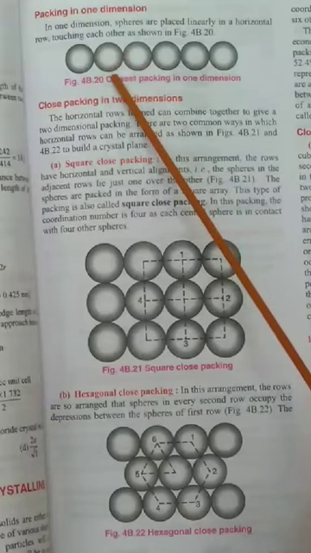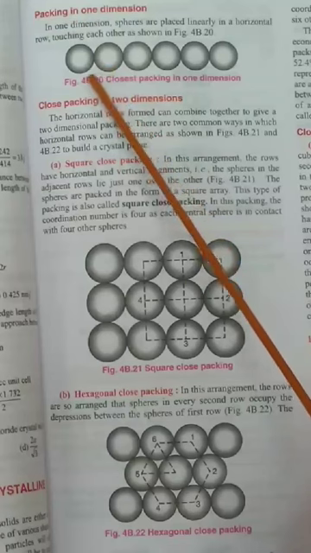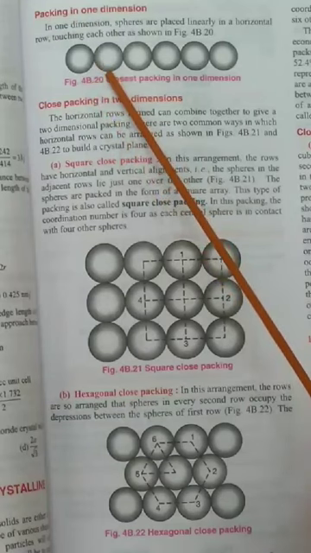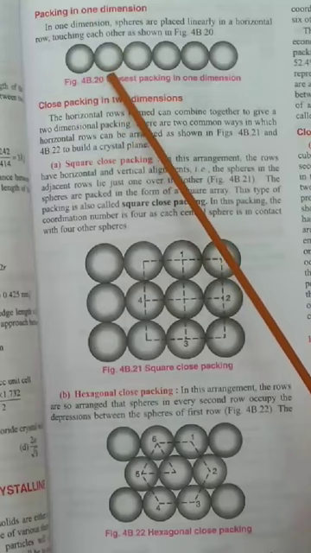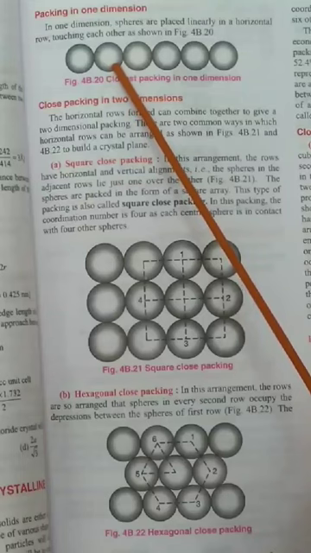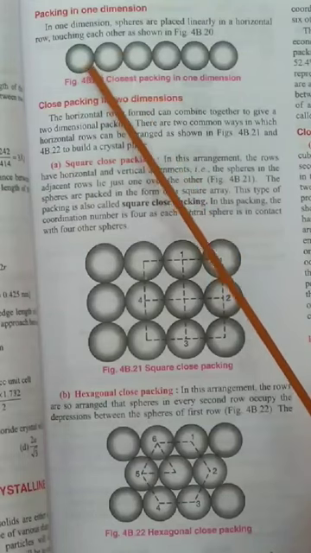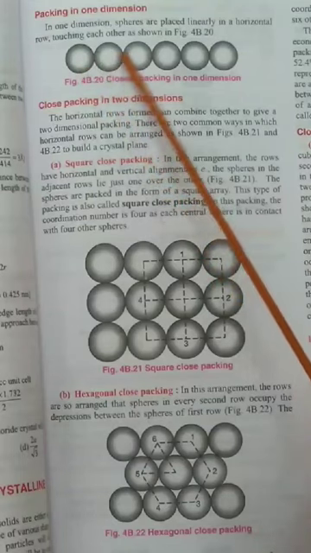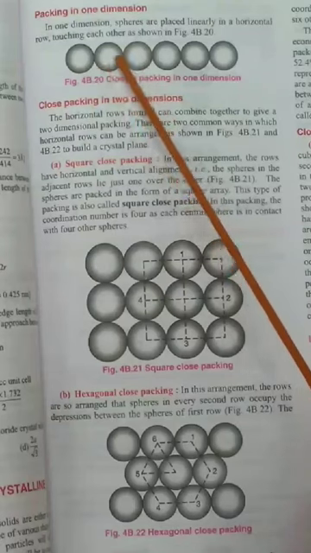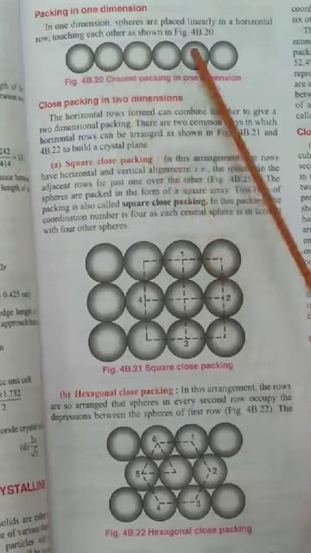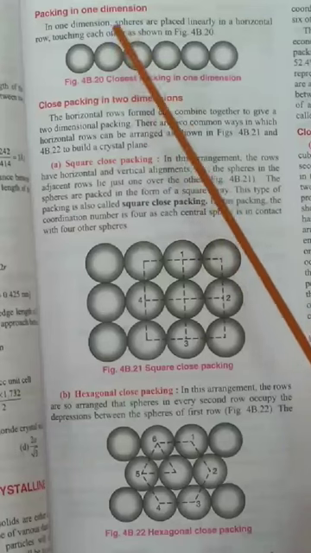Here coordination number means the number of nearest neighboring spheres to the given sphere. So here if you consider it as the reference sphere, to this sphere there are two particles which are in contact with this sphere, therefore the coordination number of this arrangement is 2.